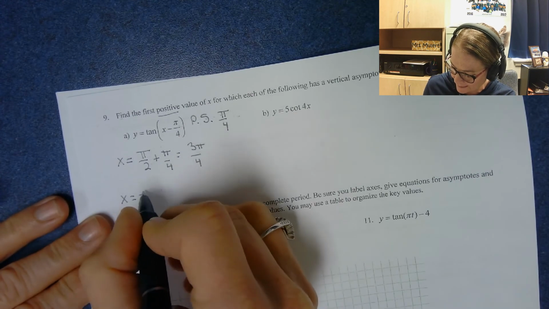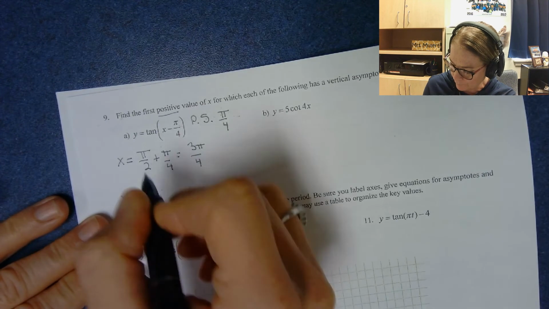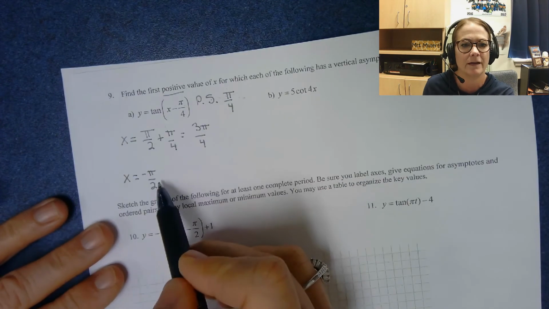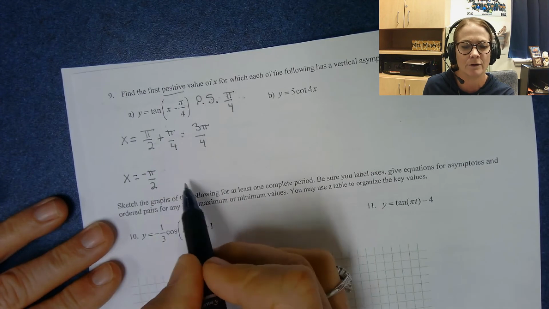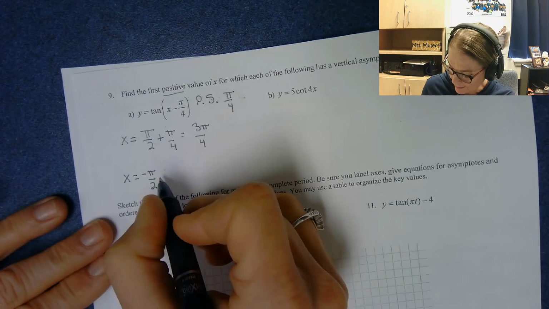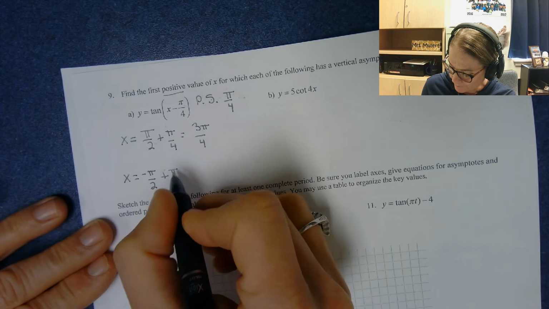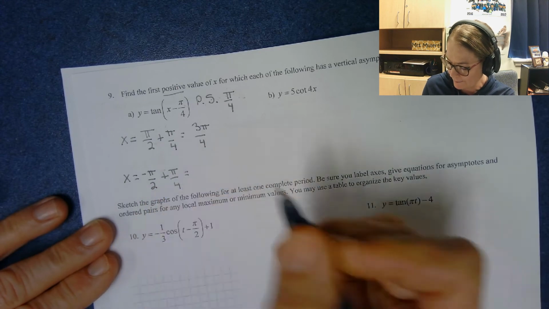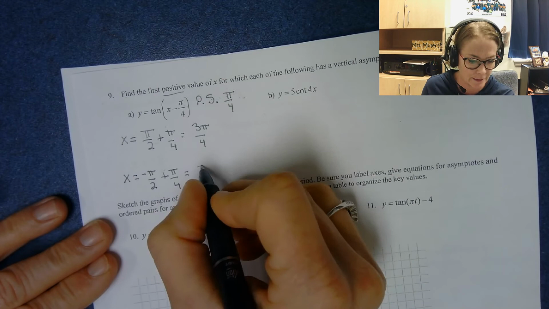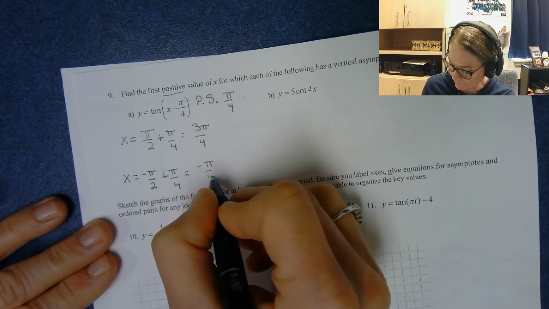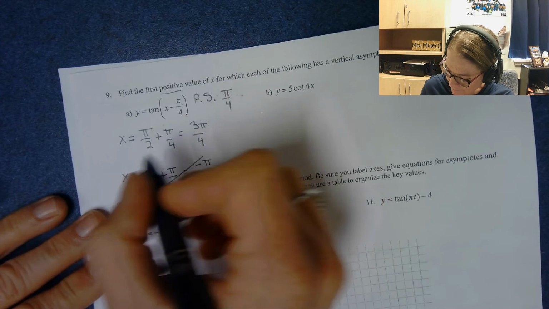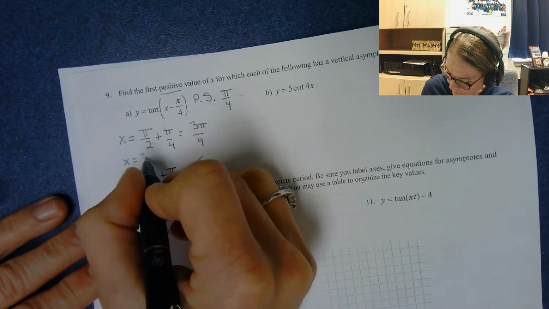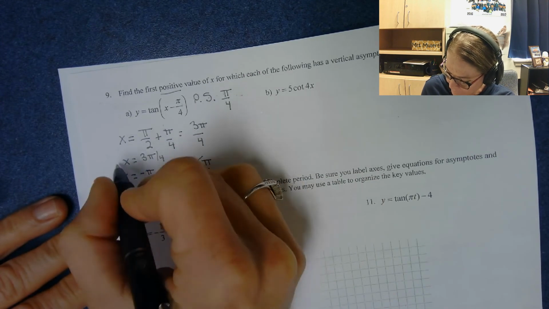This asks for the first positive, and this is a negative value, but I just want to make sure that when I shift it, it doesn't bump over into being positive. When you do this, you get negative pi over 4, which is not a positive value. So this one is equal to 3 pi over 4.